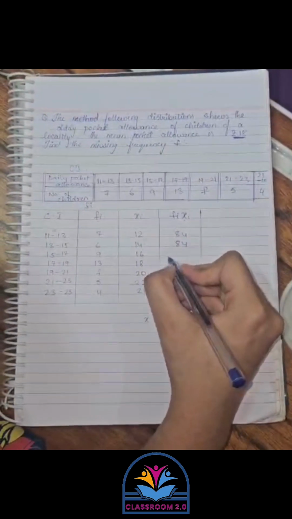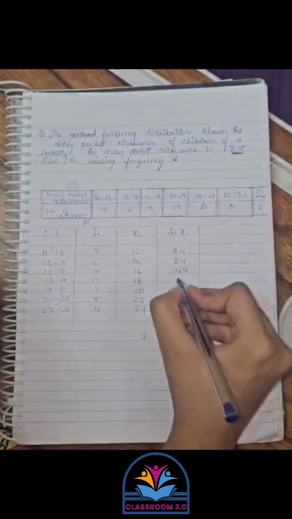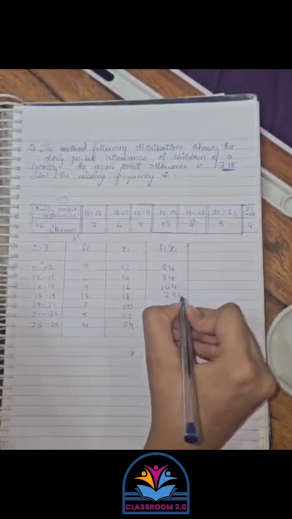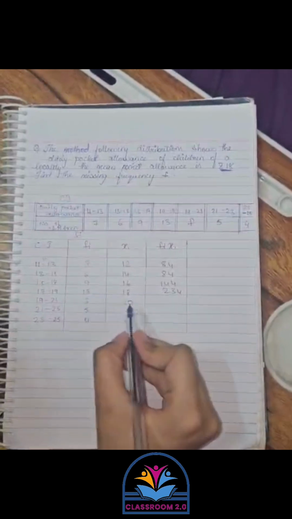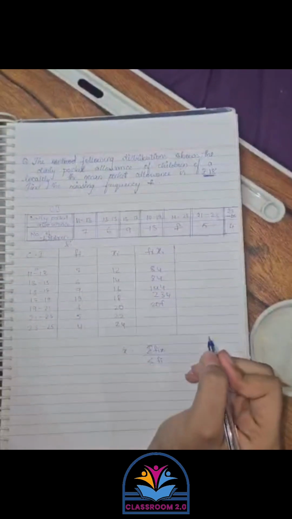9 into 16, 144. And 18 into 13, 234. But here you can see f into 20. What will it be? Simple, 20f.